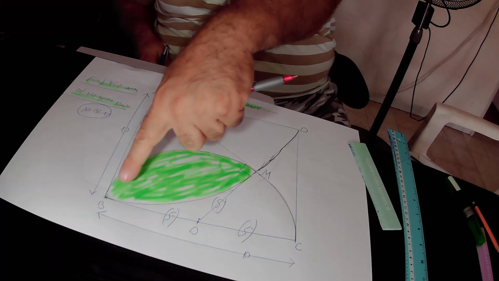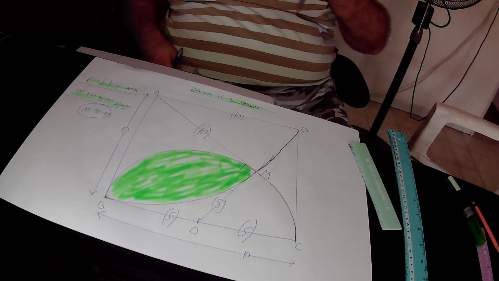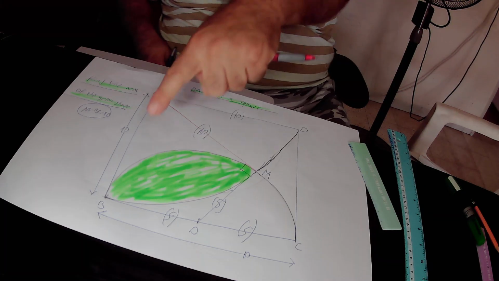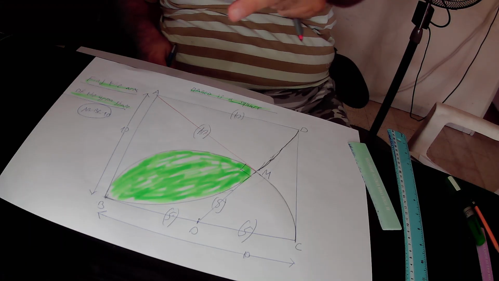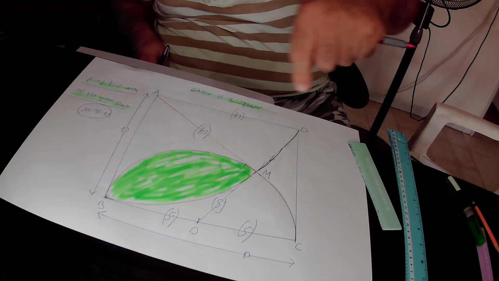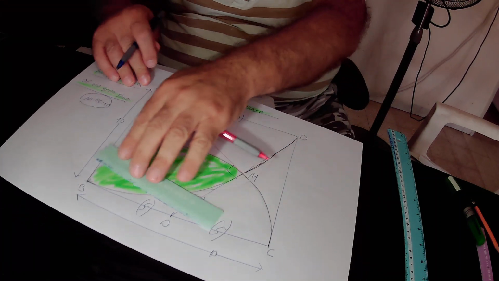This is angle ABC. That is a right angle because it is 1 out of 4 angles of square ABCD, and you know that all the angles inside the square are right angles. So angle ABC equals 90 degrees in size.